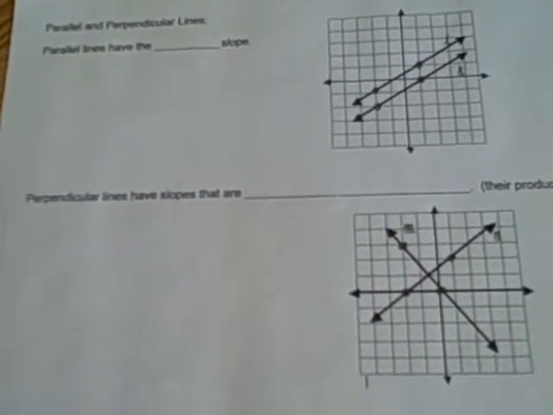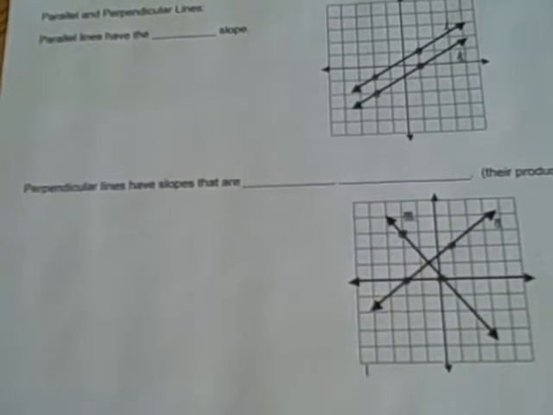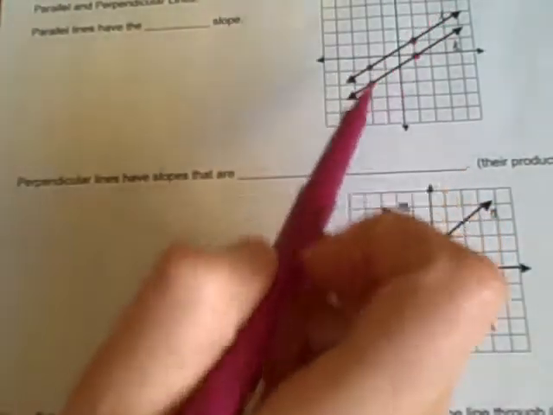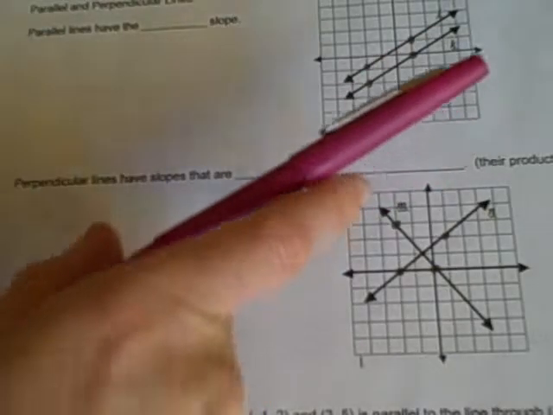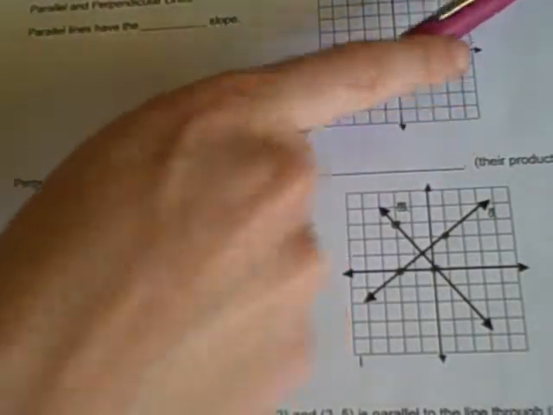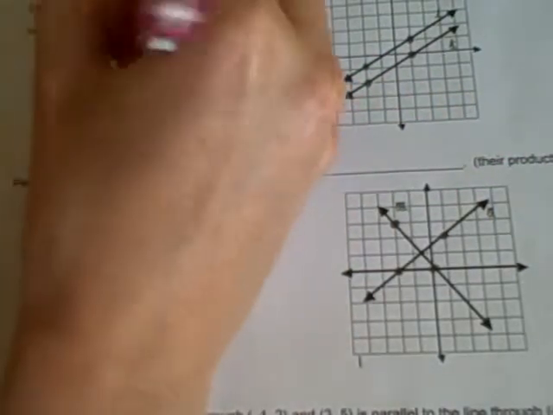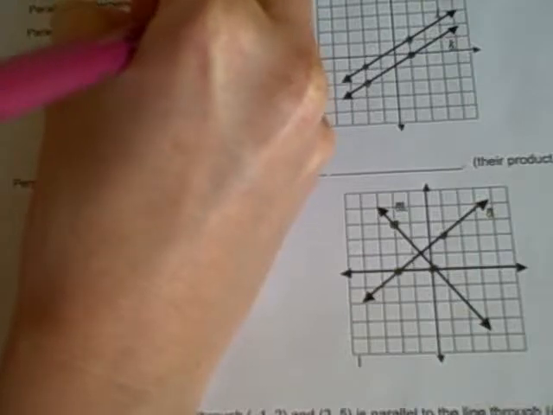All right, let's continue on and take a look at parallel and perpendicular lines. So if two lines are parallel, it means they run next to each other, but they never touch. They'll never intersect. And that means they're going up at the same rate, or down at the same rate if they head down. So parallel lines have the same slope.